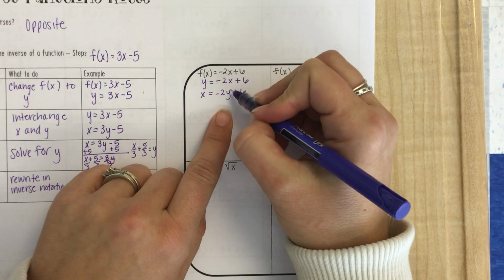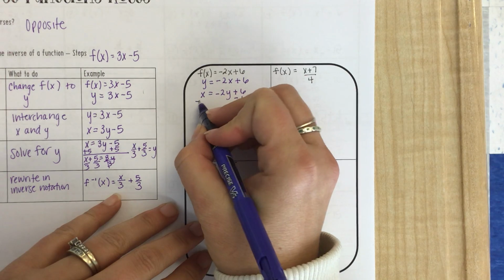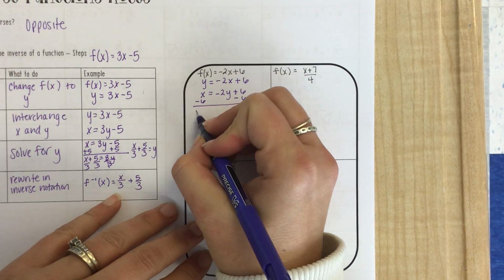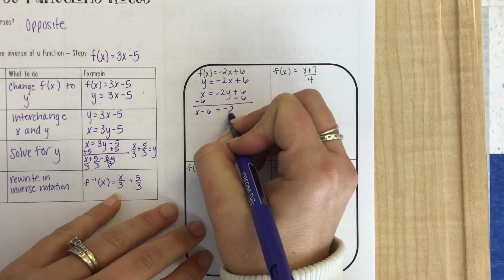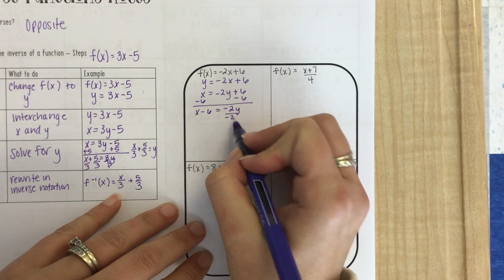And now I want to solve for y. So I want y by itself. So I'm going to subtract 6 from both sides. So x minus 6 equals -2y. To get y by itself, I'm going to divide by -2.